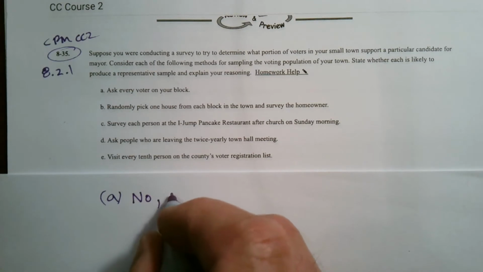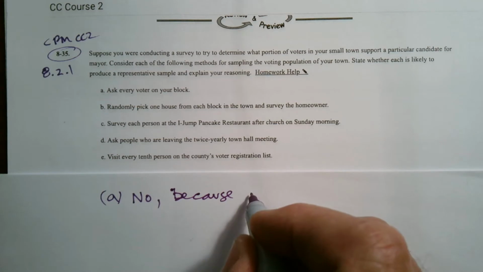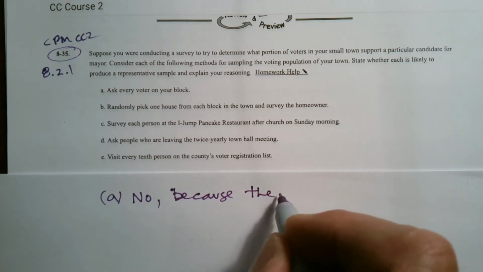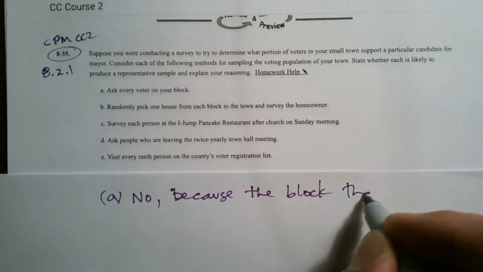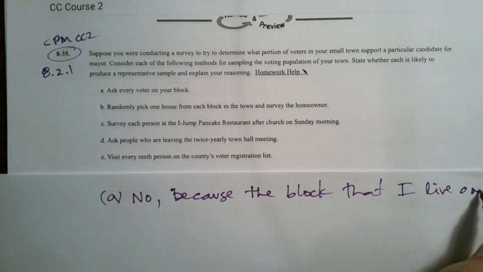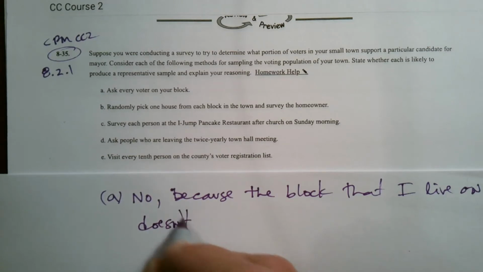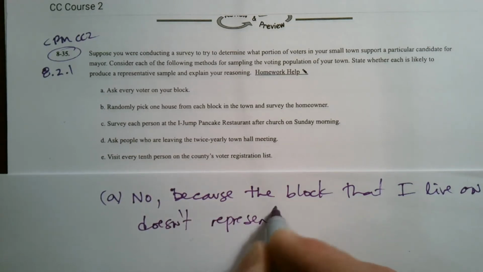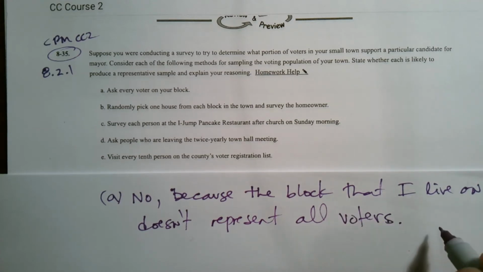We'd say because the neighborhood or the block that I live on doesn't represent all voters, right?